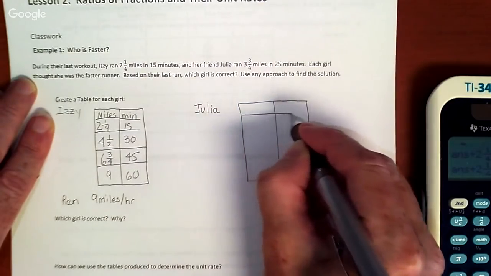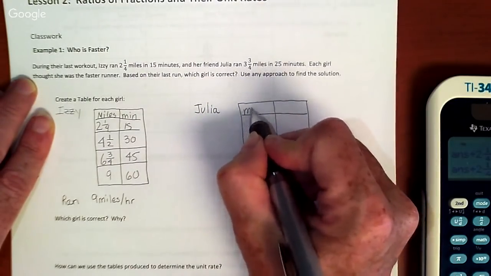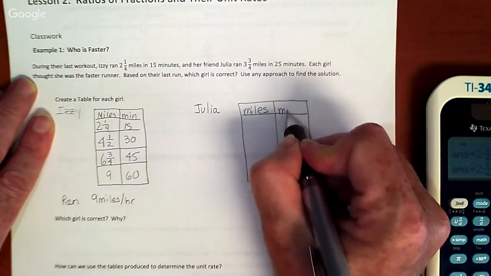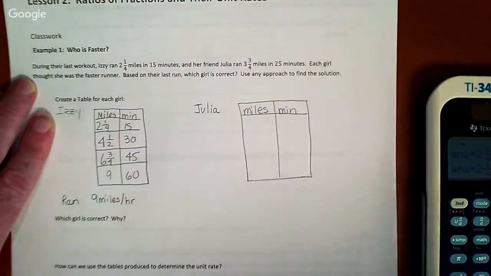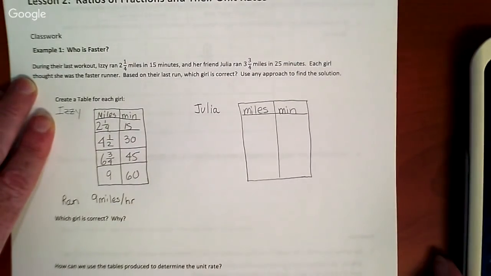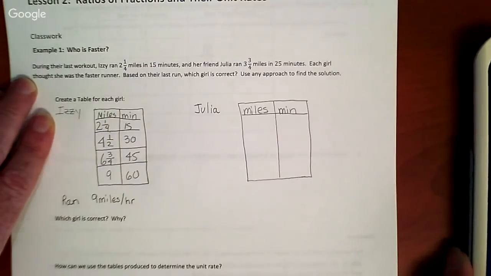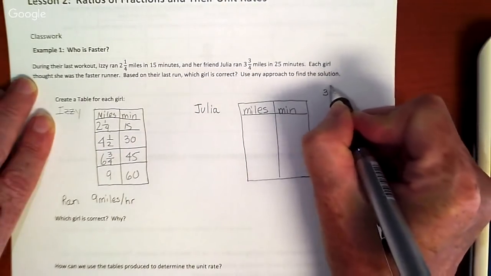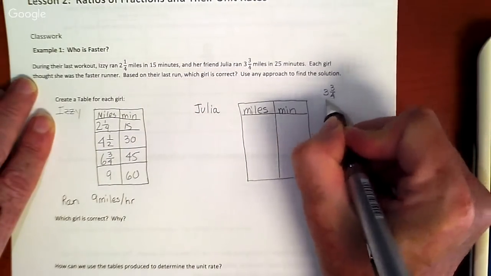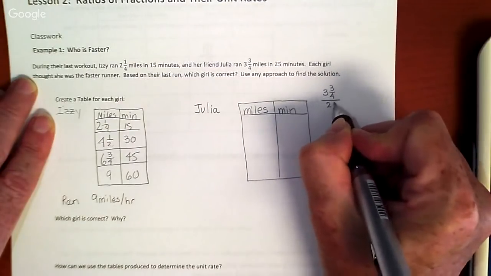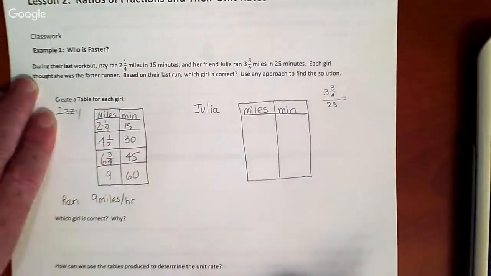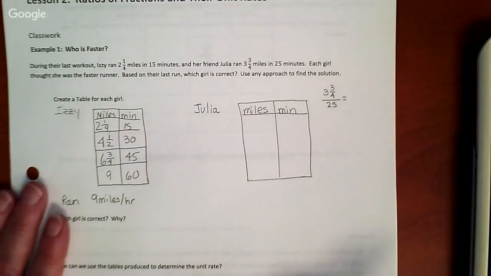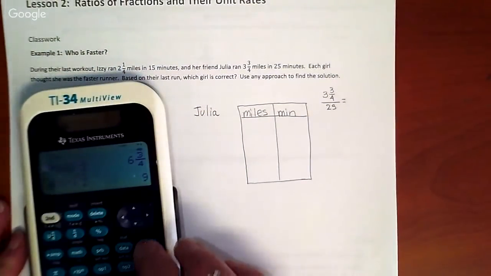And how we can do that is we can divide and find the unit rate per minute for Julia. And the way we can do that is take 3 3/4 and divide that by 25. And that will give us how far that is per minute.